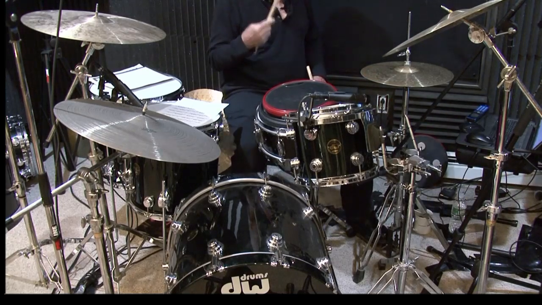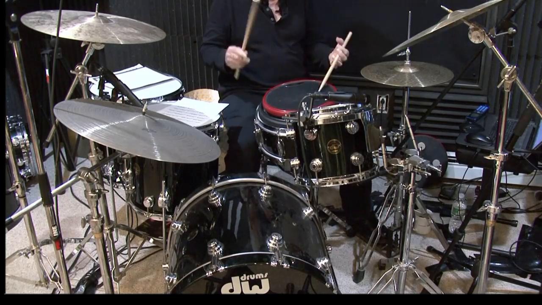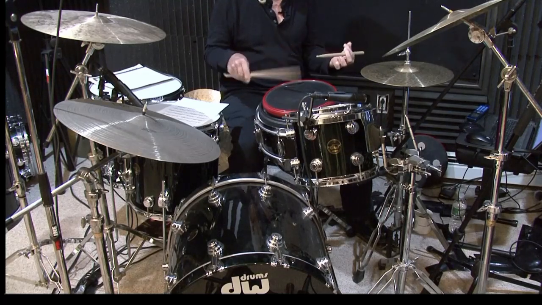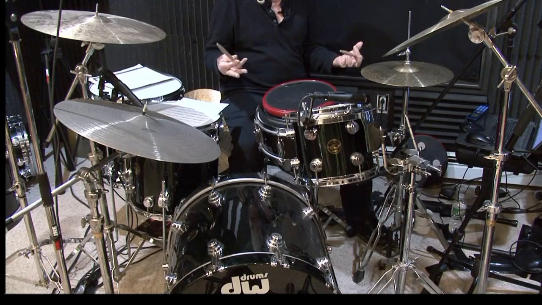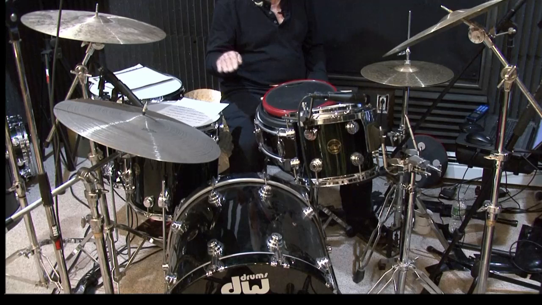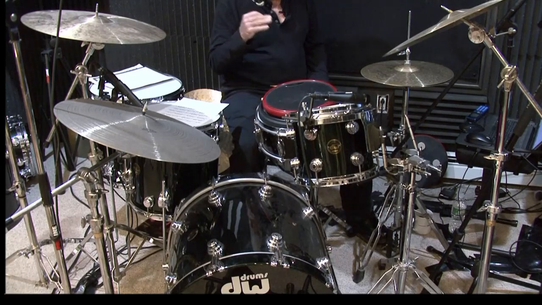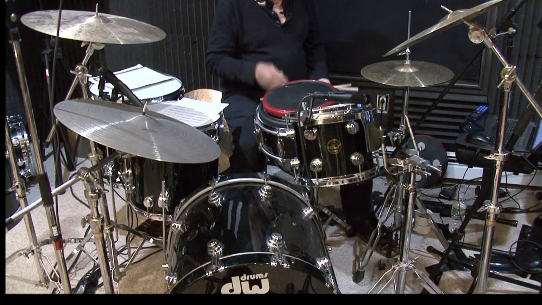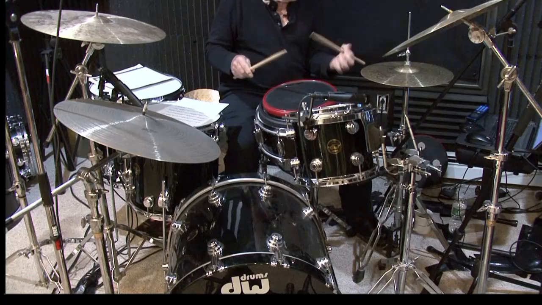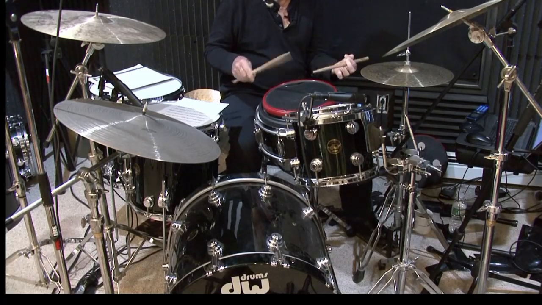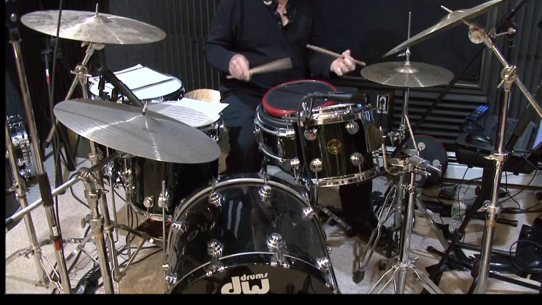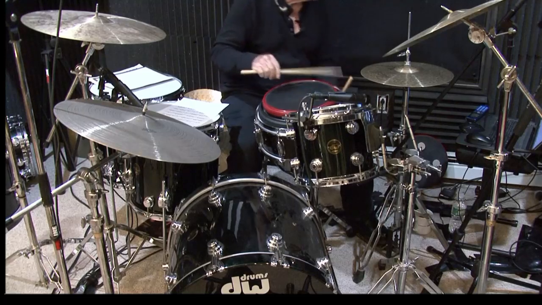I'm going to do a triplet roll. Eighth note triplets I count 1 and 2 and 3 and 4 and. Now that's just eighth note triplets. Now I say triplet roll, I'm going to maintain the same count. As I'm playing that and I'm counting it that way, I'm going to double the stroke. 1 and 2 and 3 and 4 and. Understand it?